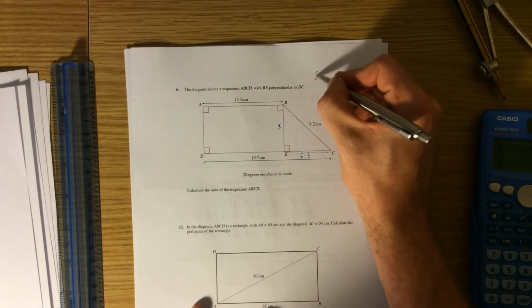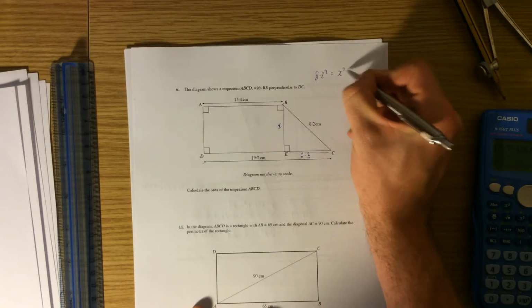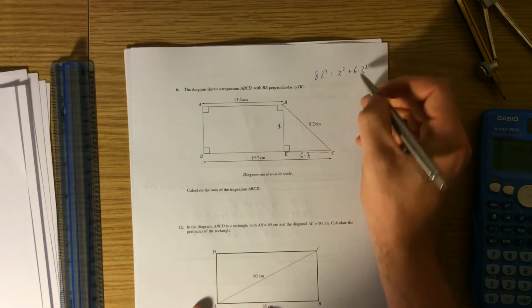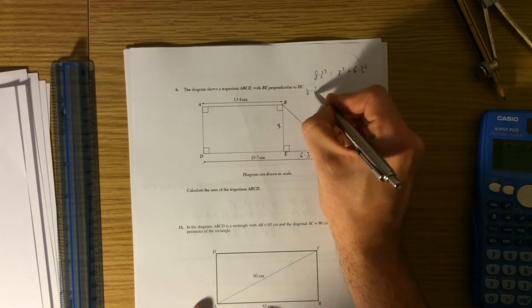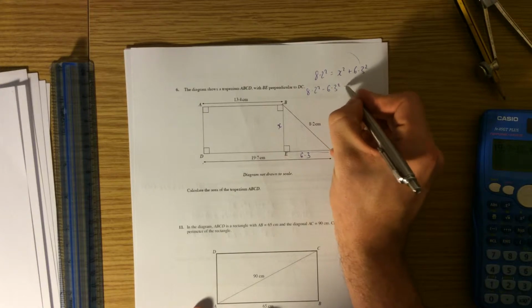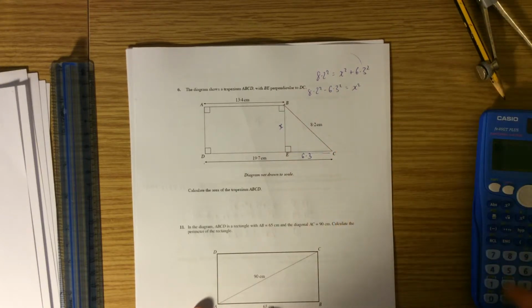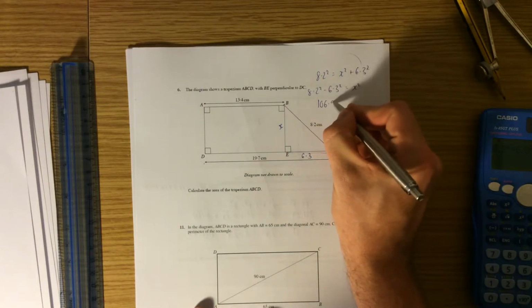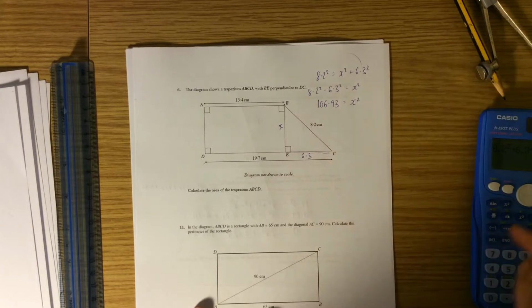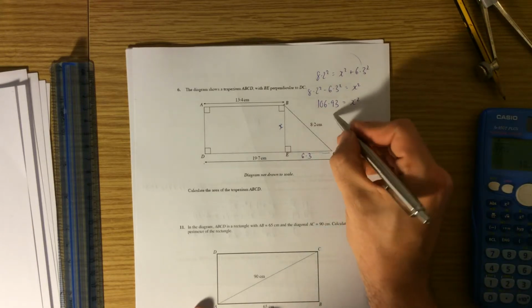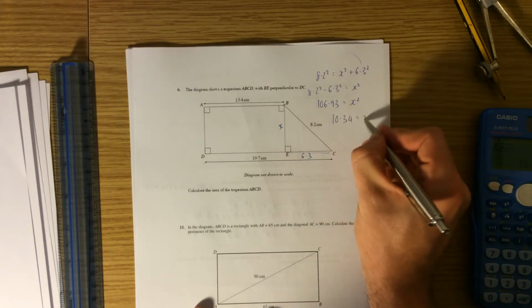Then Pythagoras' theorem will work out x for us. So Pythagoras' theorem tells us that 8.2 squared is equal to x squared plus 6.3 squared. Take the 6.3 squared over, so 8.2 squared minus 6.3 squared is equal to x squared. And then we get 106.93 is equal to x squared.